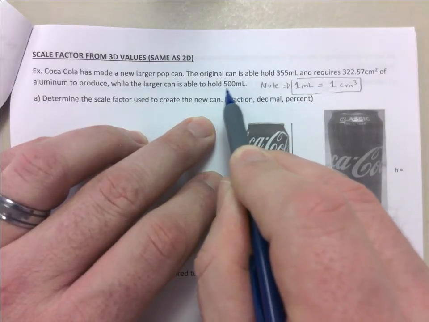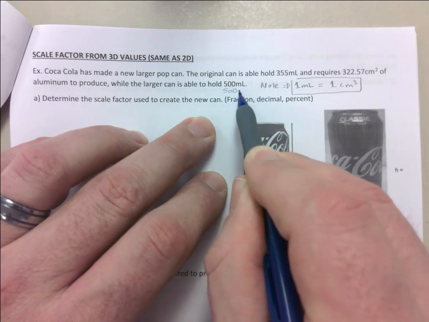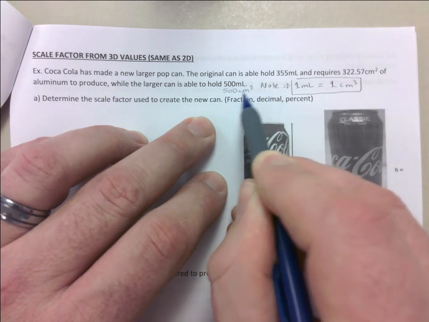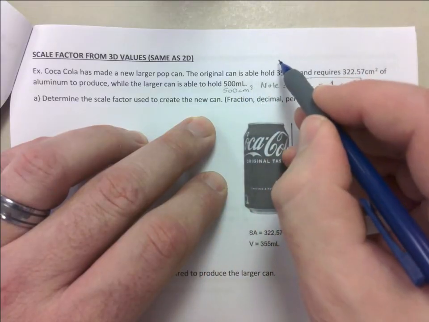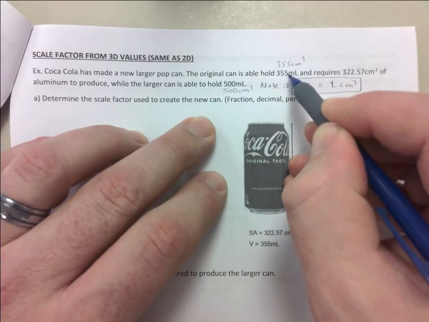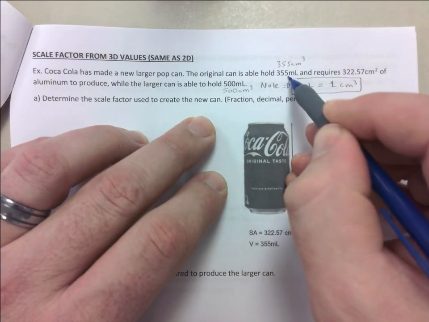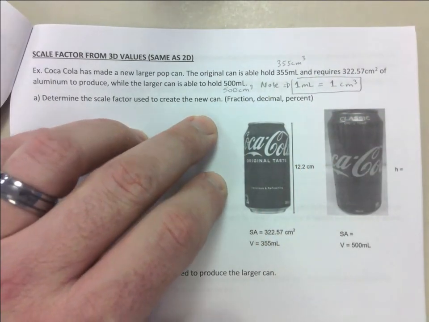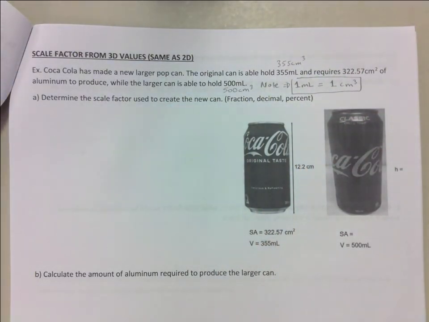You could say 500 cubic centimeters if you see mLs. So this is 355 cubic centimeters. Both of the amounts that it can hold are essentially a volume. Probably worth highlighting.